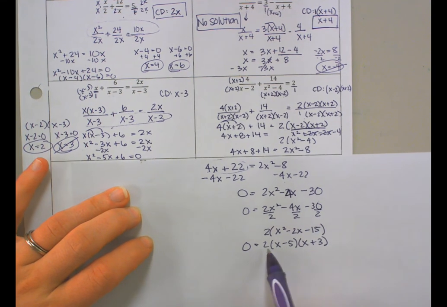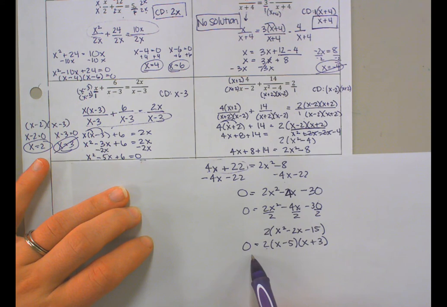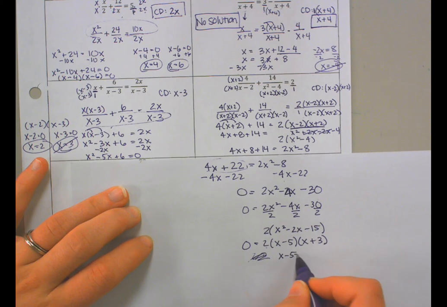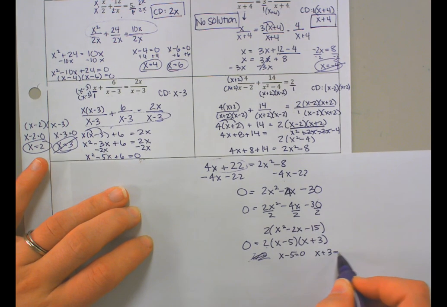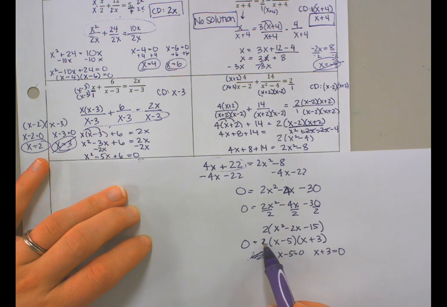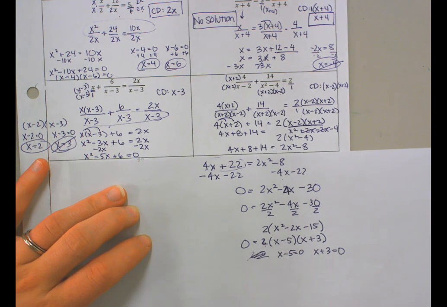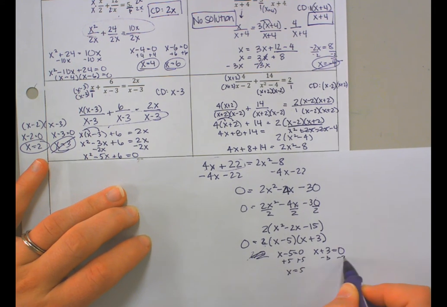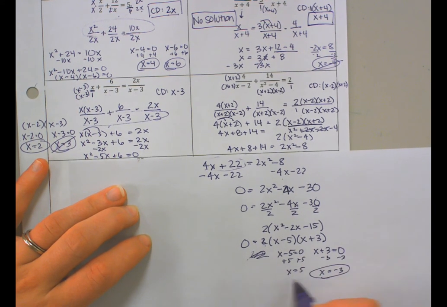Because this 2 doesn't have an x value in it, there's not going to be a solution out of this 2. If I set 2 equal to 0, that's not true, so that's not going to give us an answer. So really all I want to do is set these factors equal to 0 to solve for x. Right? I factored out the 2, so I kept it in the front, but when it comes to solving, that's not going to produce an answer for us. So then I get that x equals 5 and x equals negative 3.